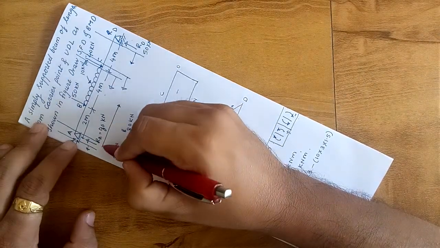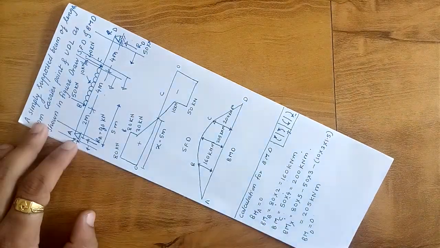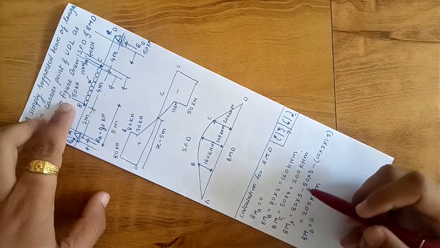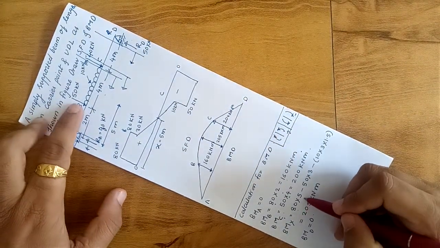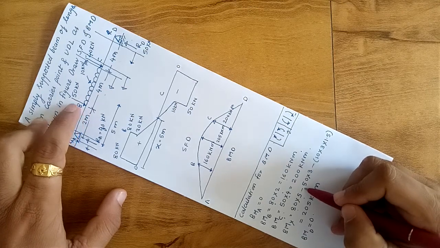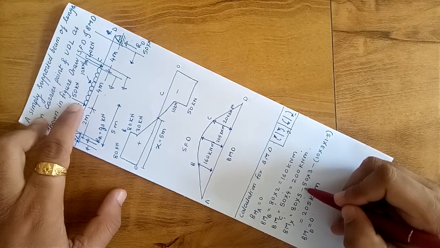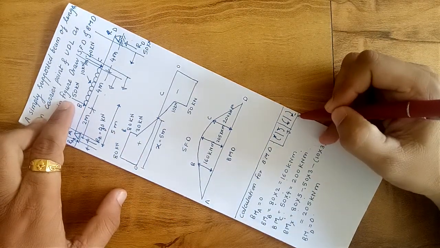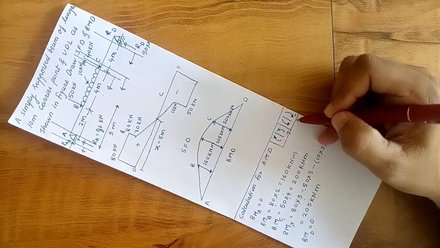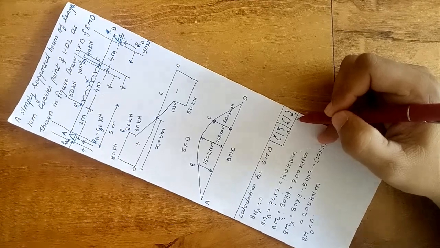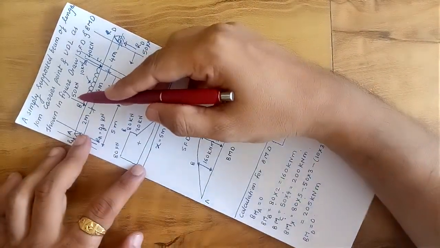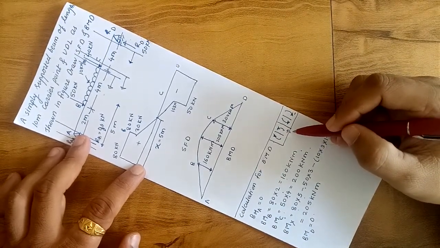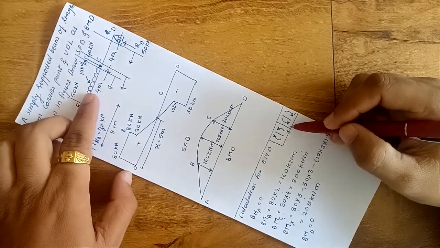This 80 is rotating in clockwise direction, so it is considered positive, plus 80 into 5, minus 50 into 3, because the 50 kilonewton force is rotating in anti-clockwise direction, so it will also be negative.